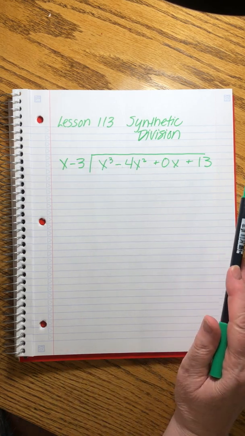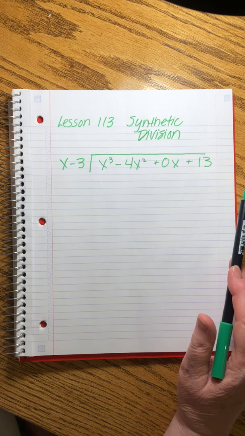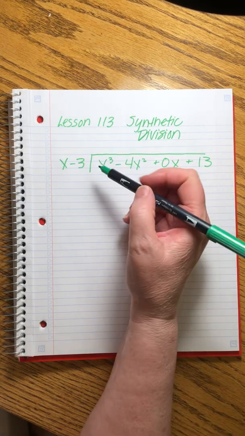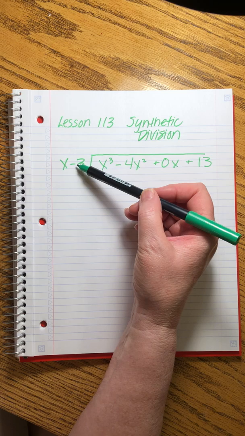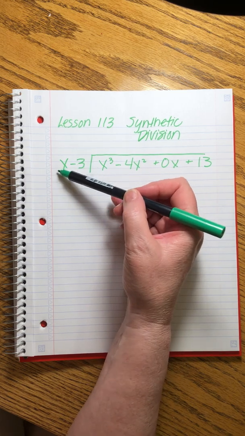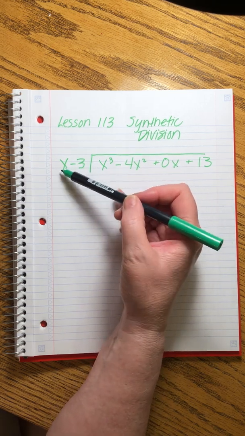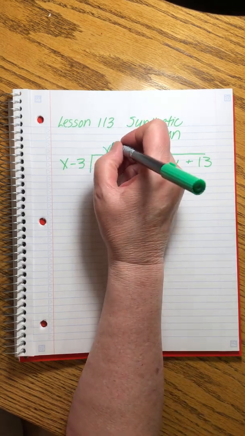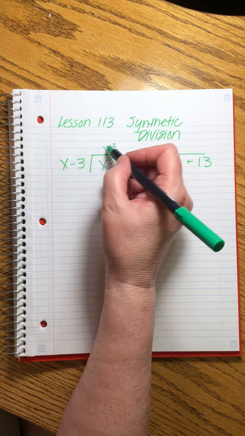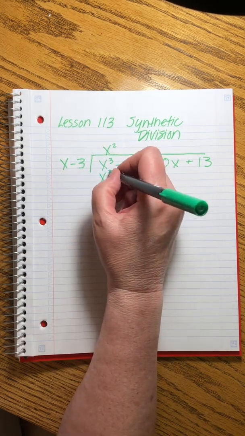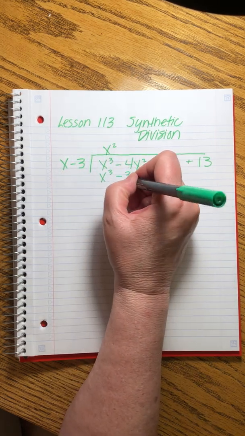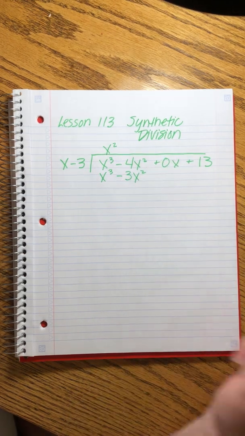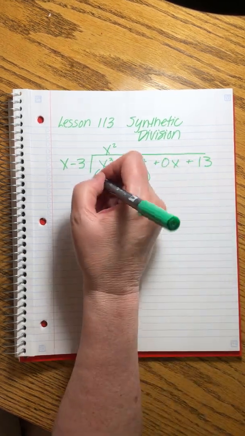And then remember the way that we have practiced polynomial division in the past is we don't pay attention to the minus 3, we pay attention to the x. And we say, what do we have to multiply by x to get x to the third? Well, that's x squared. We multiply, we get x cubed, and then we get minus 3x squared. When we multiply them both out, we subtract.